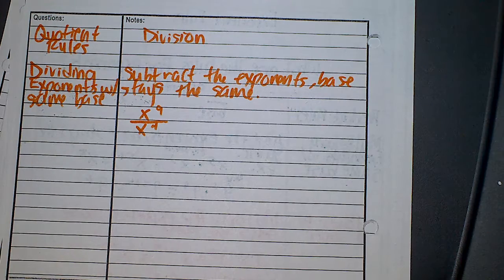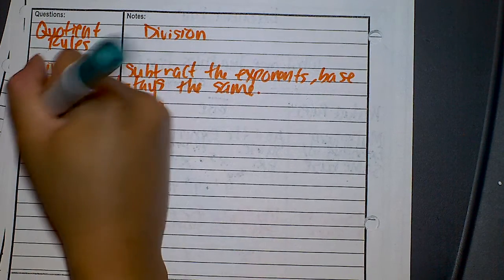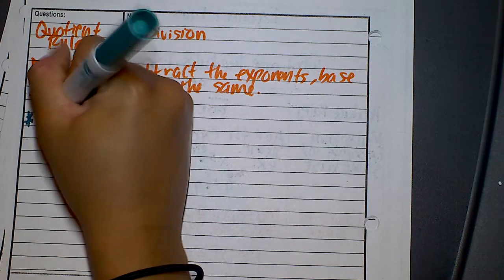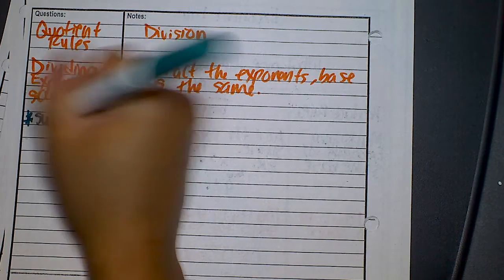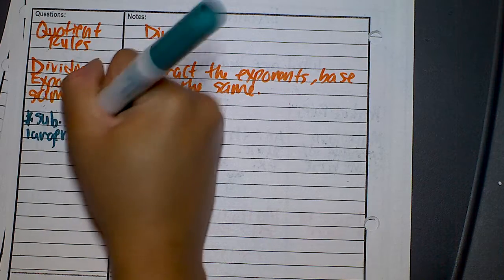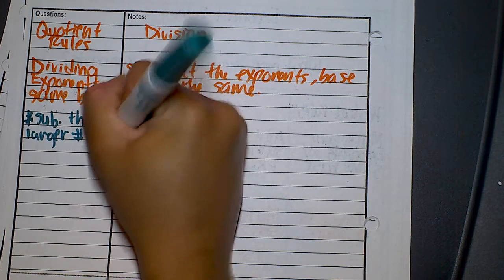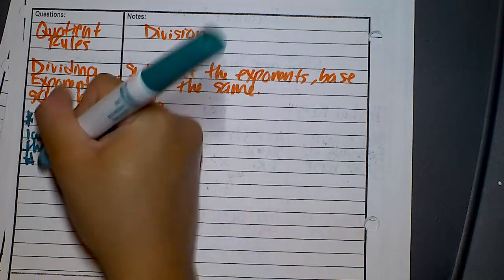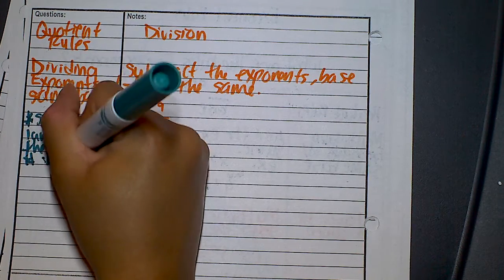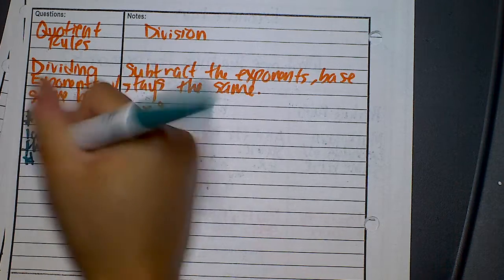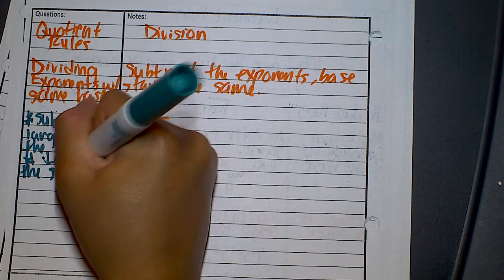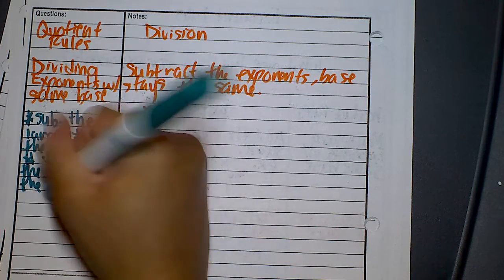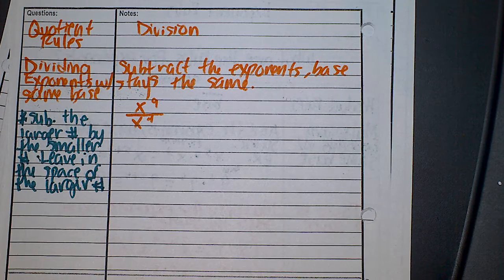So one thing that I want you to remember, and I want this to be a little reminder on the side, is that when you are subtracting, you subtract the larger number by the smaller number, and you leave it in the space of the larger number. So you'll see what this means in a second.